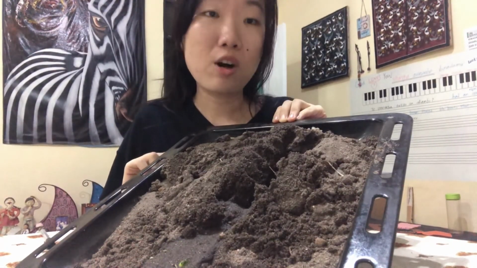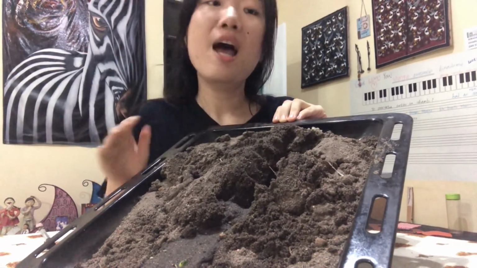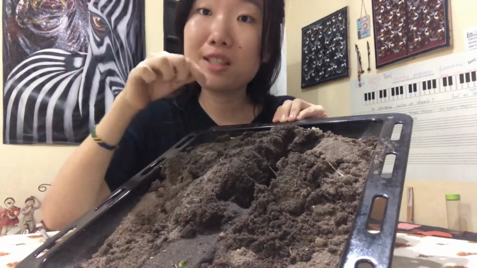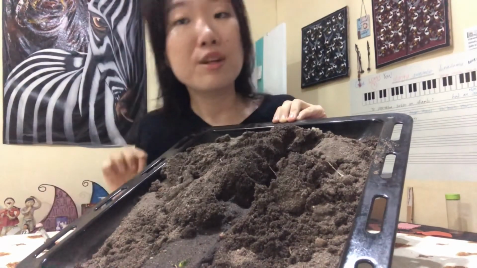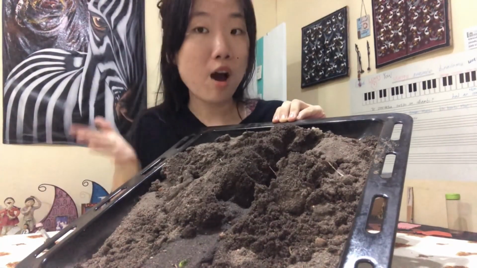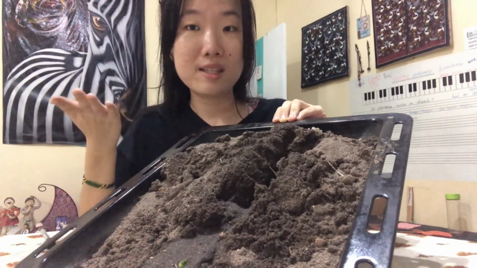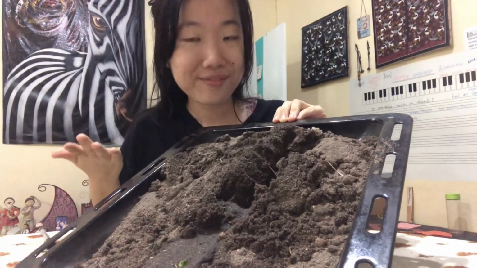The second one is called erosion. As the water runs down to the bottom of the pan, it carries the sand, right? Erosion carries broken rocks and sand away. And then water or wind can cause erosion.